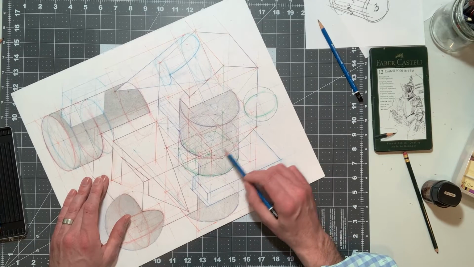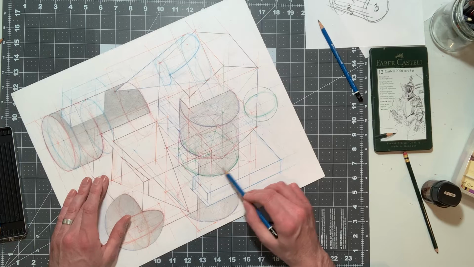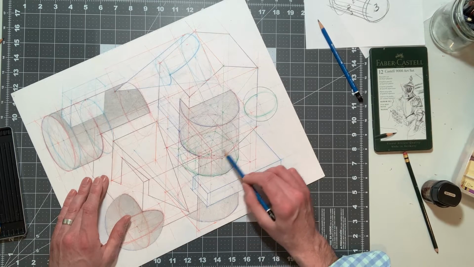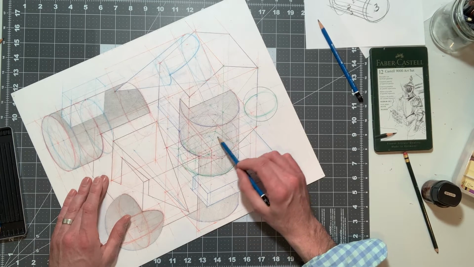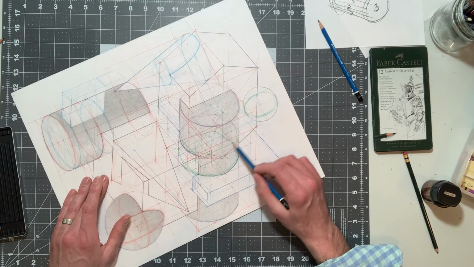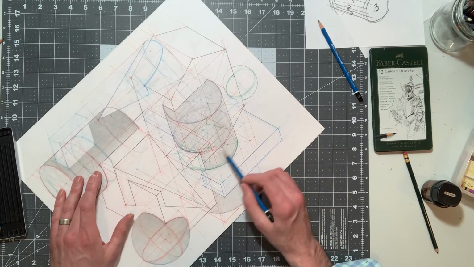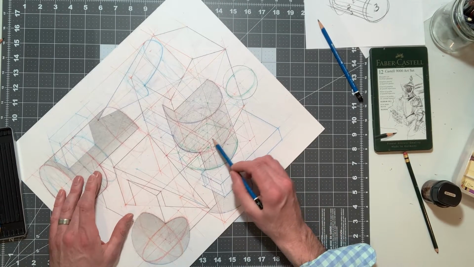And notice I'm rotating my paper each and every time. And when I build up the value, I'm lightly building the value up. I am not applying too much pressure onto the pencil, which forces the value to be darker from the pencil.